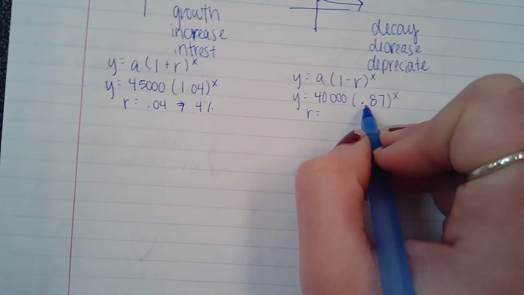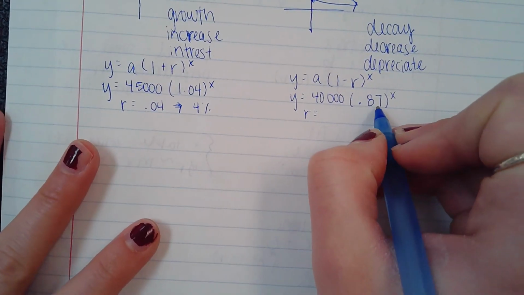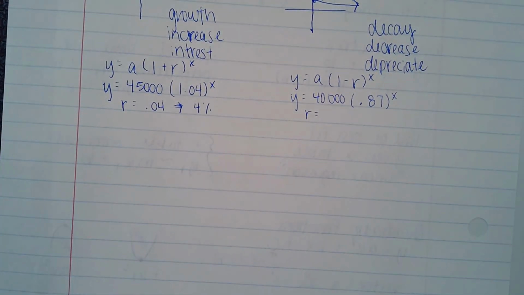We need to figure out what did they do. So 1 minus something gave us 0.87. There's a couple options that you could do. You could, I don't know that I would, add one. I mean, you could, but then you'd have 1 point something, and that could be a little bit confusing. I usually just do 1 minus that number, and that gives you your percent. Does that make sense? So what is 1 minus 0.87?